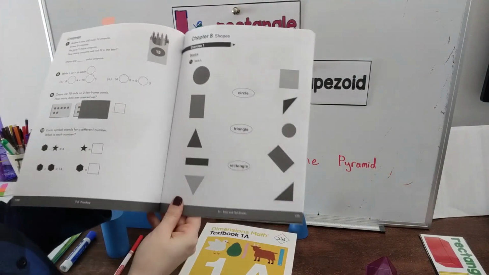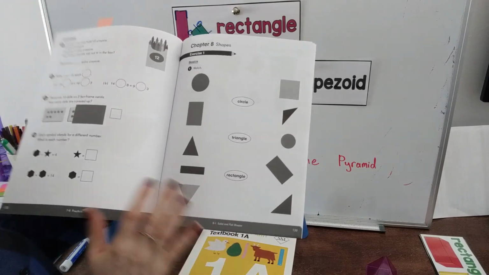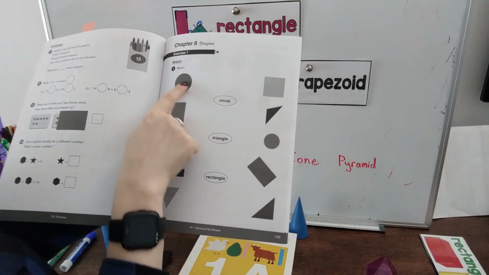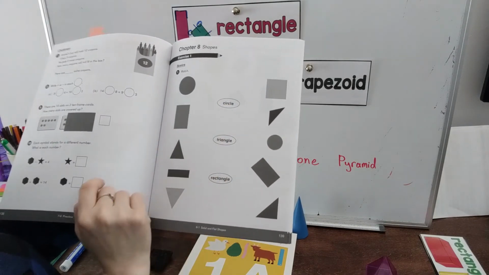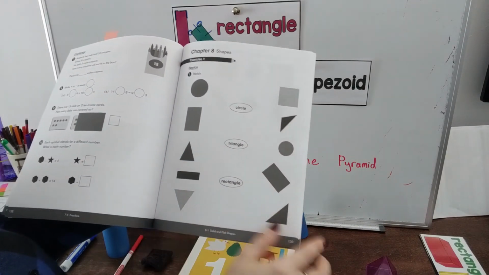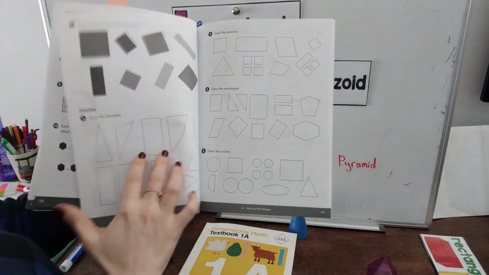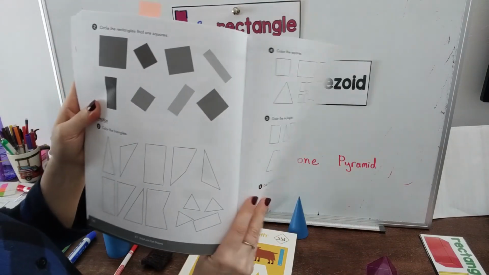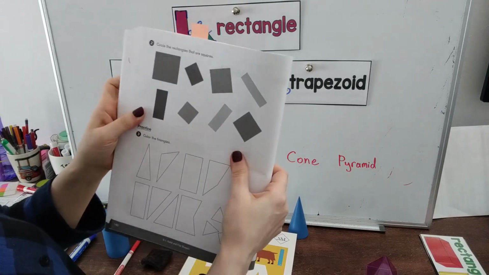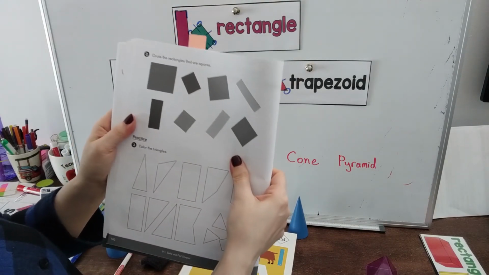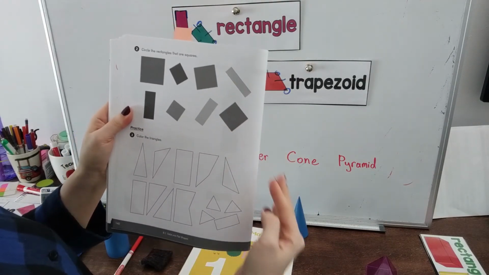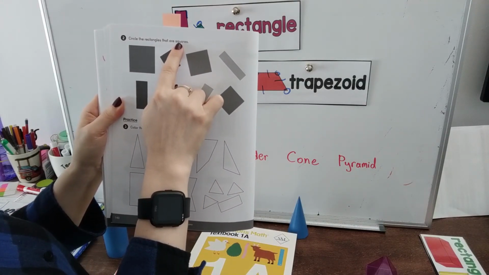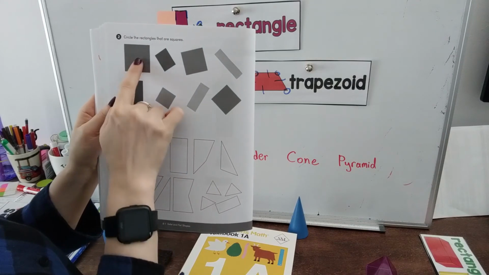All right, in our workbook, we're going to open to chapter 8. It says match the shapes to the words. So you will draw a line for all the circles and all the triangles and the rectangles to connect them. On the next page, number 2 says, circle the rectangles that are squares. This is a little bit tricky. Just remember that all squares are also rectangles. So we're basically looking for squares in this one. We're going to circle all of the squares.